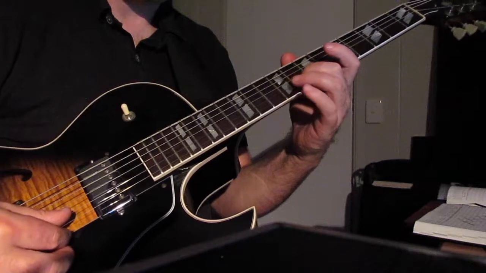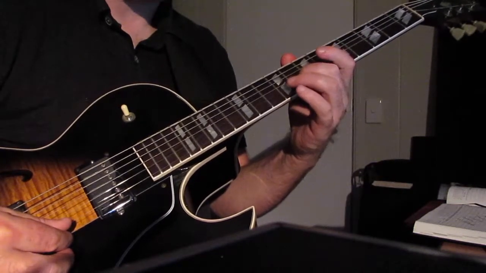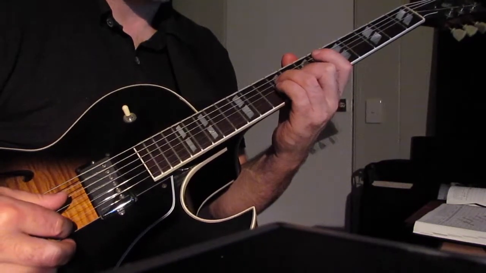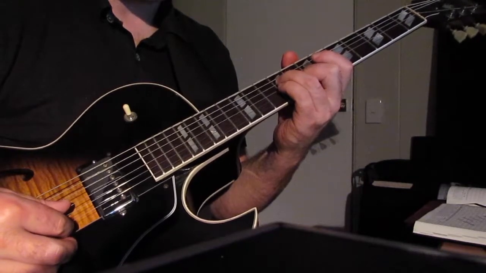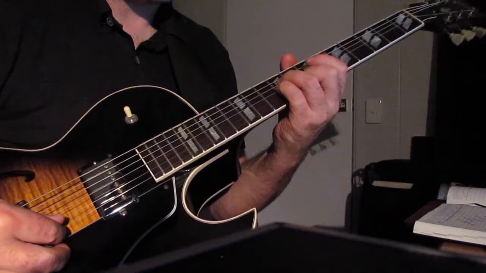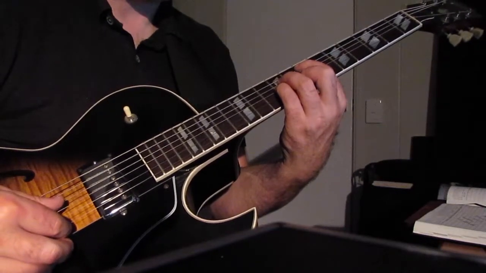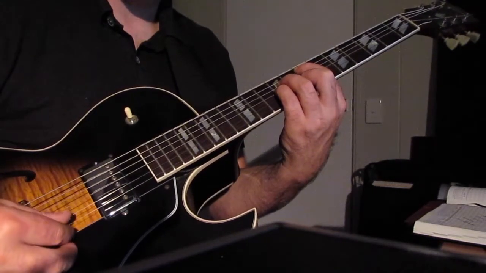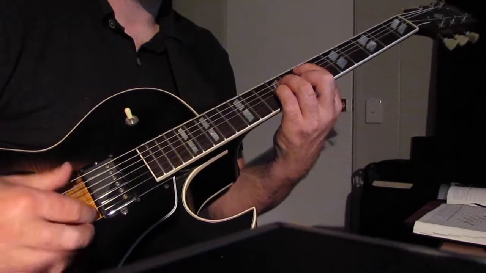I've got my second finger on the 8th fret second string, my third finger on the 9th fret on the 4th string, my little finger on the 9th fret on the 3rd string, and my first finger on the 7th fret 5th string. It's E minor.